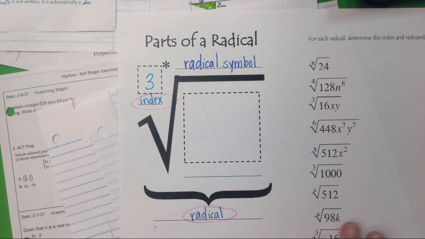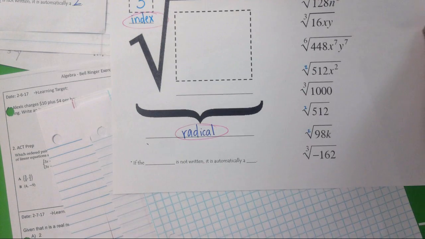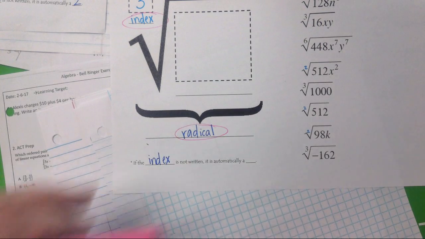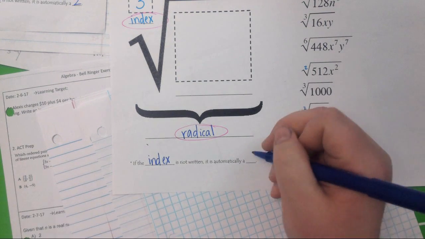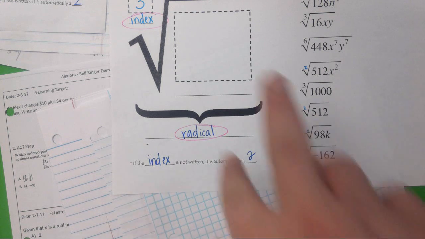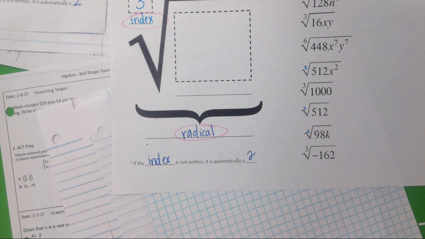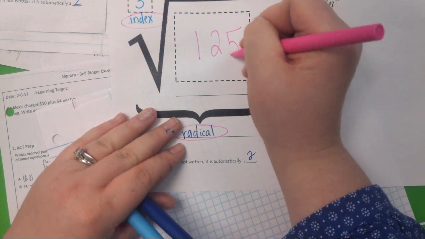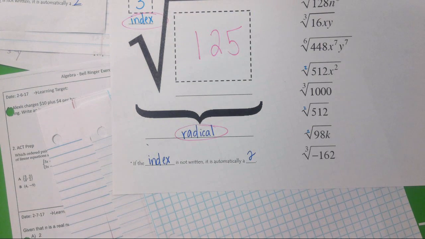Okay, so I'm filling in things for you now. So if the index is not written, it is automatically 2. And then any number or expression can be underneath. So for my example, I'm going to put 125 underneath. But it could be 125 x cubed y squared. It could be something complicated.